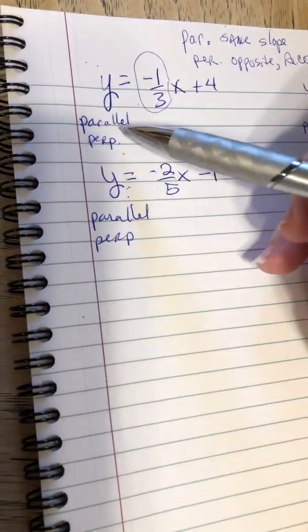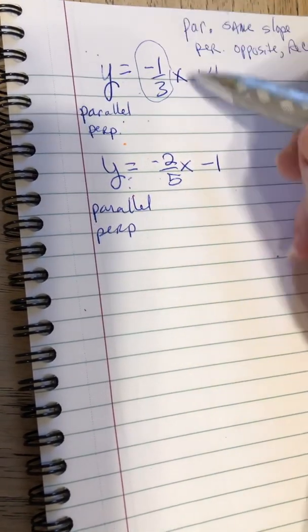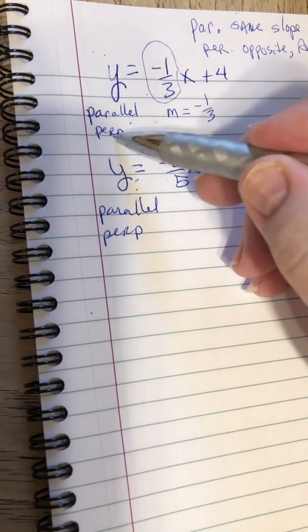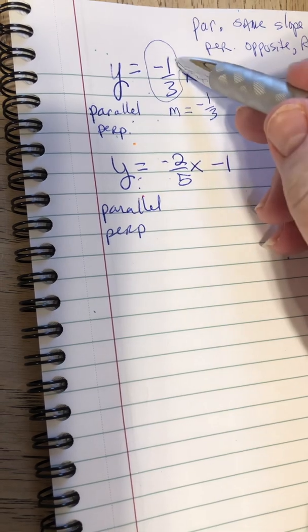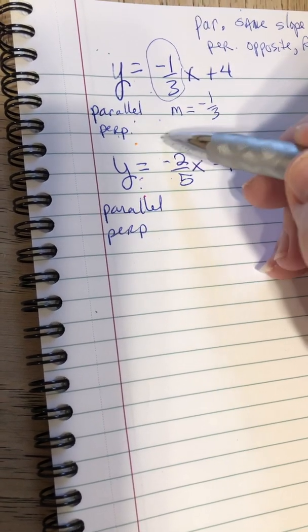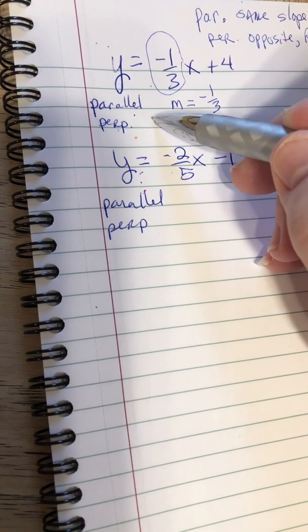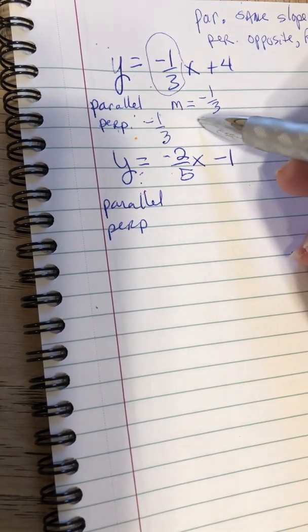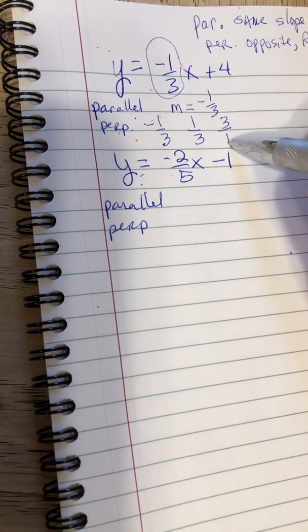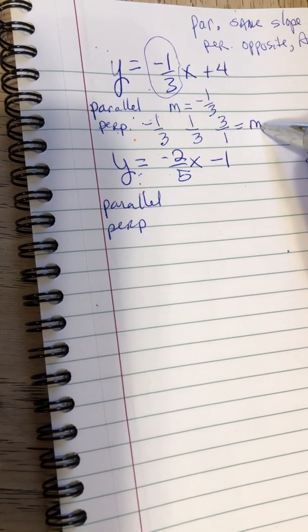So in this case, the line that's parallel to this will have the same slope. The slope will be -1/3. The perpendicular slope, well, we're going to change the sign, so it's going to be +1/3, and we're going to flip it, so it's 3/1. So it goes from -1/3 to +1/3, and flip it, 3/1, which reduces to just 3.